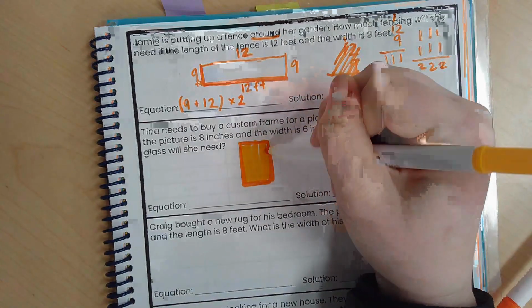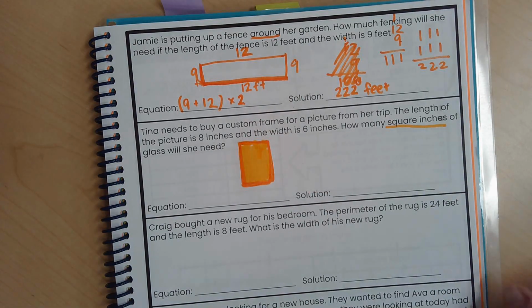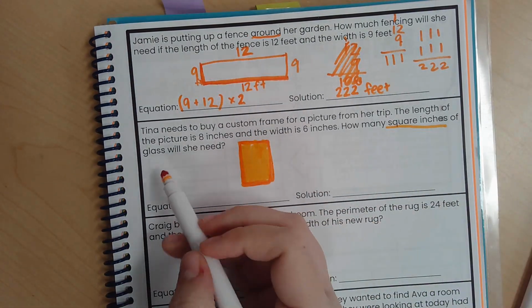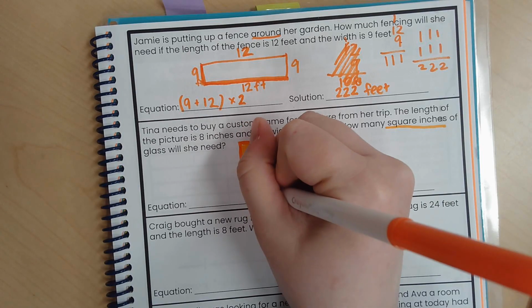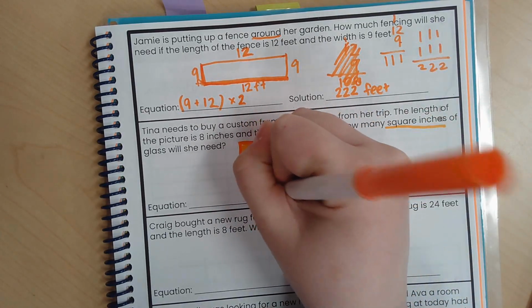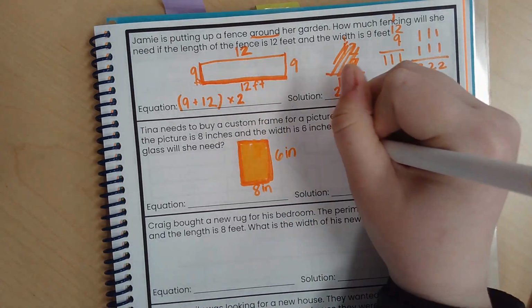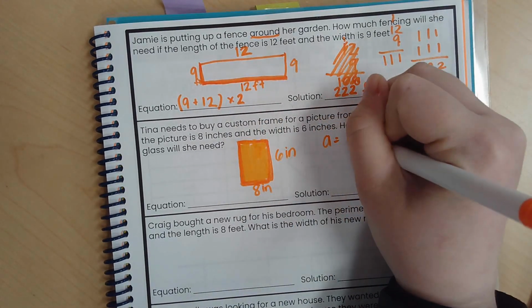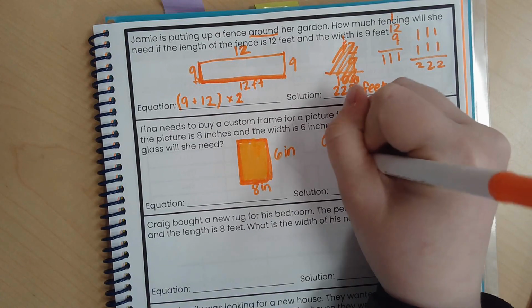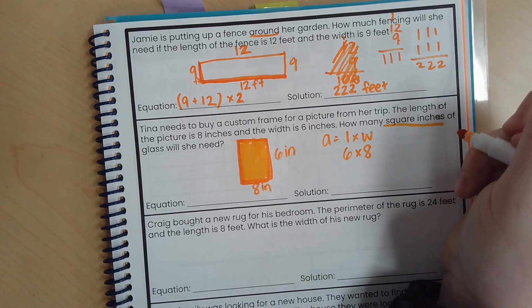So we're gonna find the area, okay? So it says the length is 8 inches, and then the width is 6 inches. So area is length times width. So we're just gonna do 6 times 8, okay?